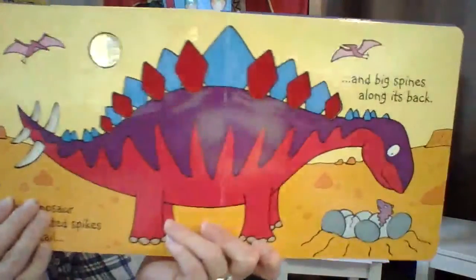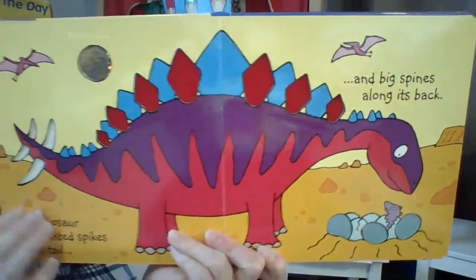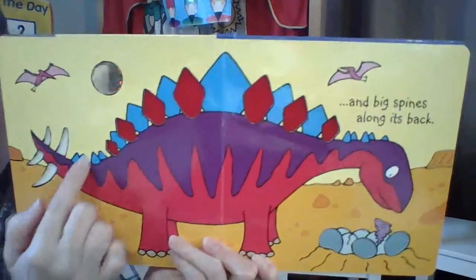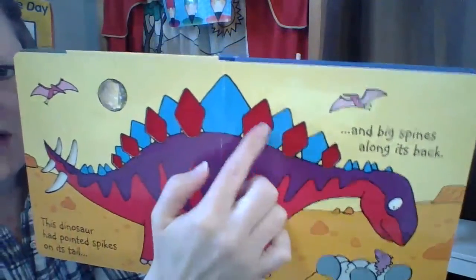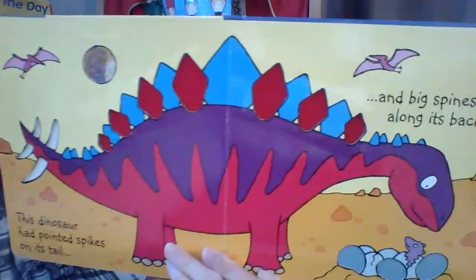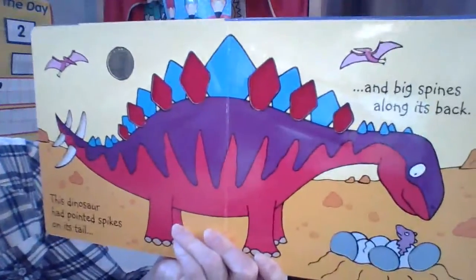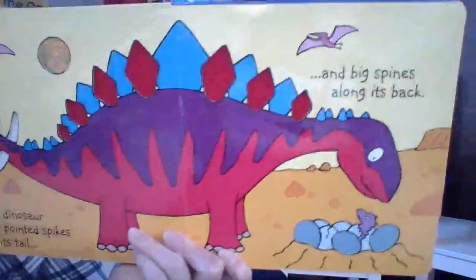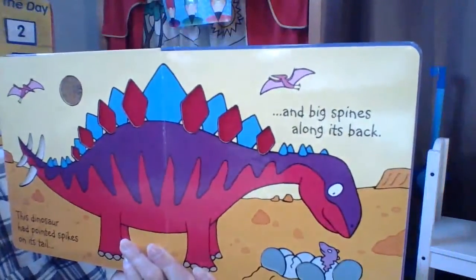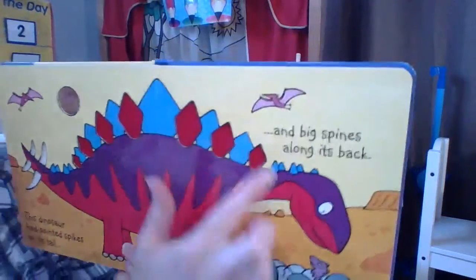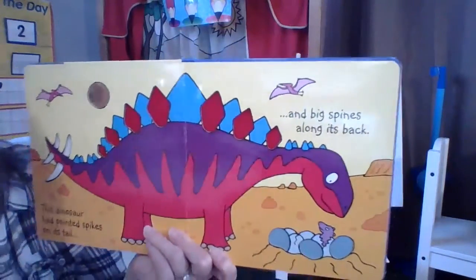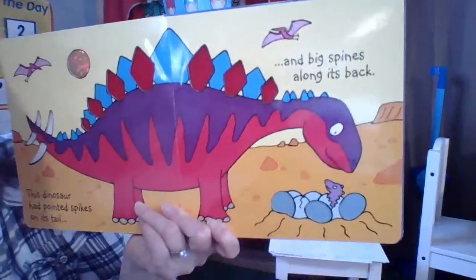Ooh, what kind is this? Stegosaurus! Look at his spiky tail like we learned. The plates, they kind of did theirs more like diamonds, right? That's cool. We see a small head. This dinosaur had pointed spikes on its tail and big spines along its back. And we know these are called plates, right? And looks like his dinosaur eggs are hatching.